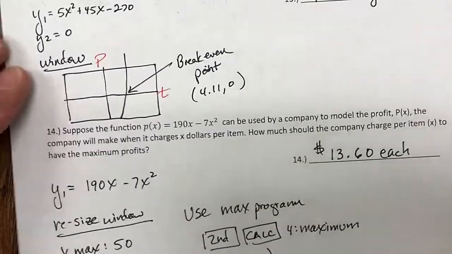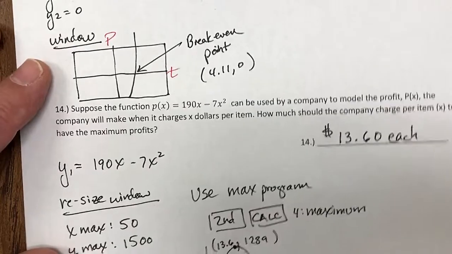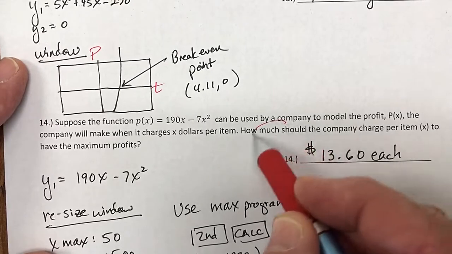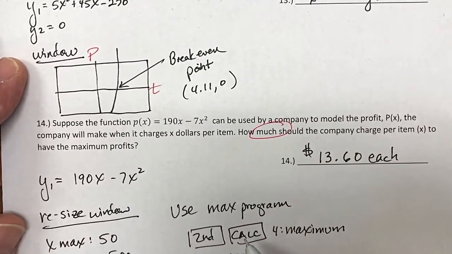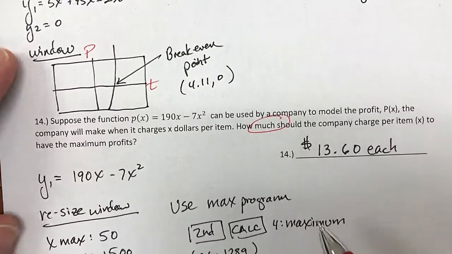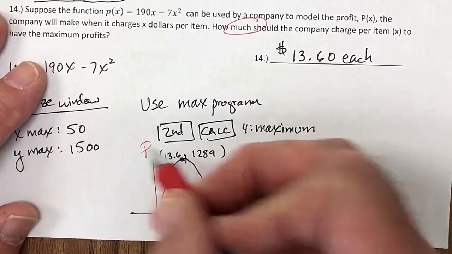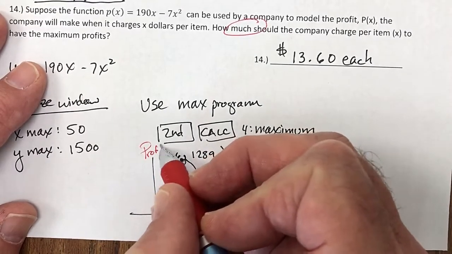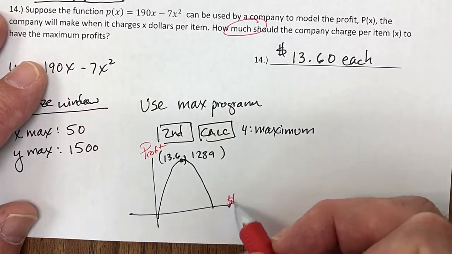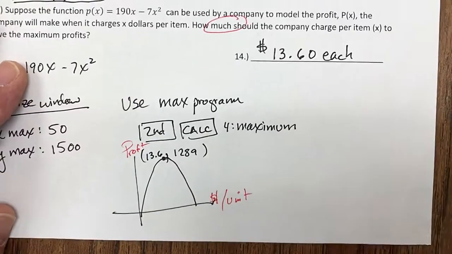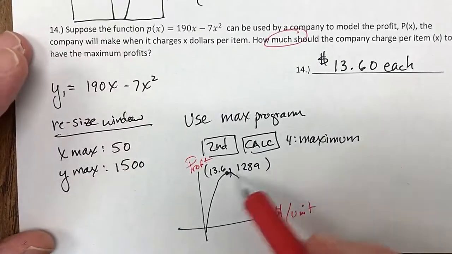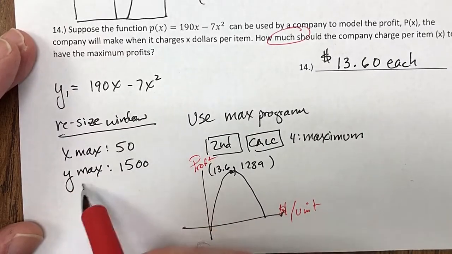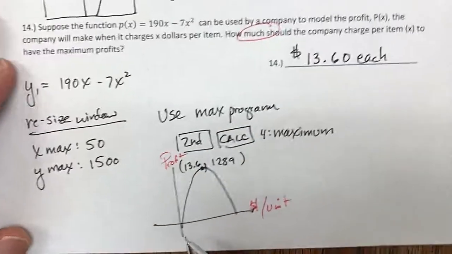All right, number 14, another business model, modeling the profit, but how much should the company charge each item, X? So here we've got, again, profit, and here we have dollars per unit. Now, to get this, I had to resize the window. I put that in the y equals menu. I changed the window to x max of 50, a y max of 1500. You're just going to have to play around with it.